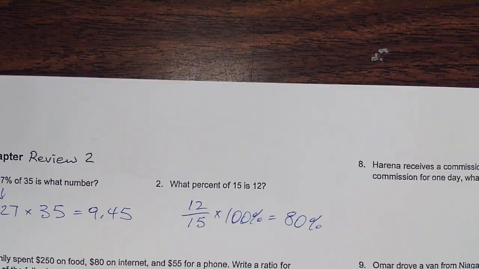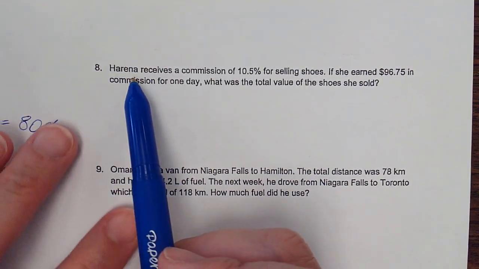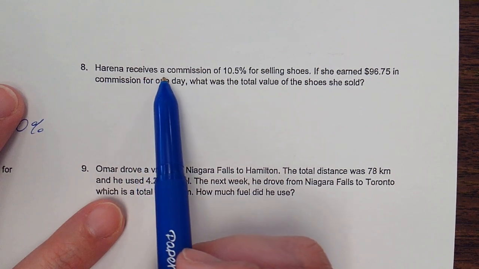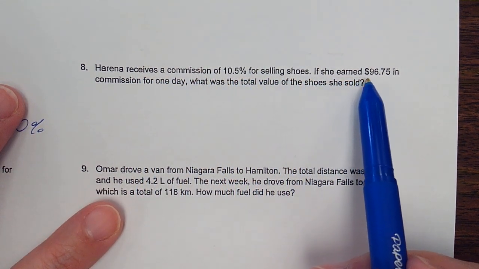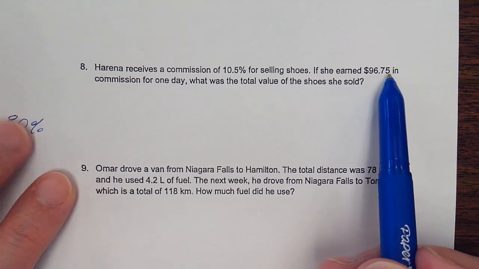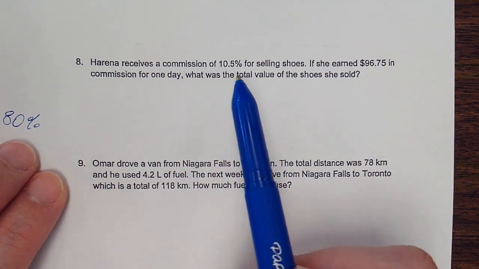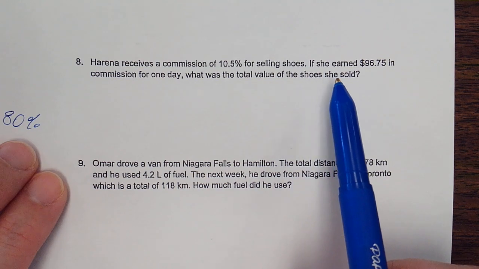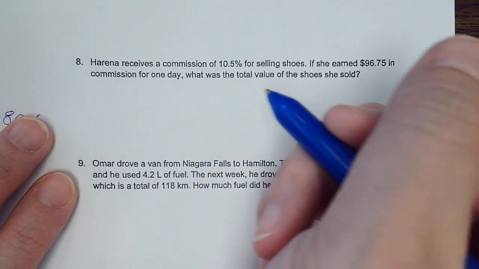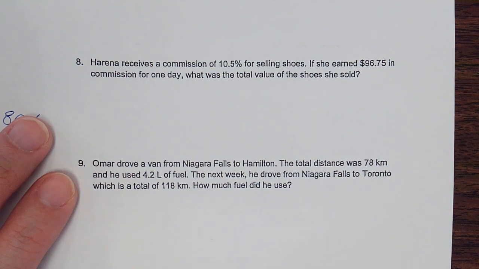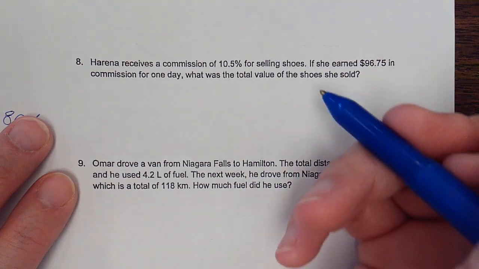Okay, last part question. Harina received a commission of 10.5% for selling shoes. She earned $96.75 in commission for one day. What was her total value of shoes she sold? 10.5 over 100 times something equals 96.75.